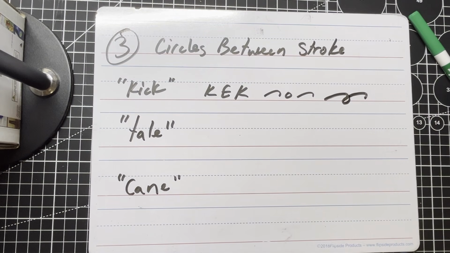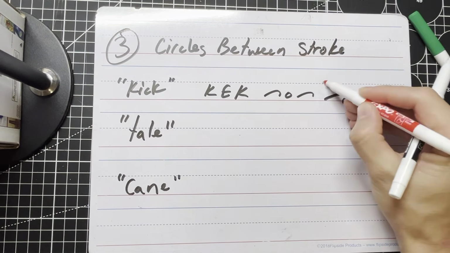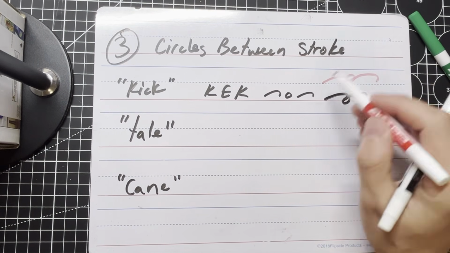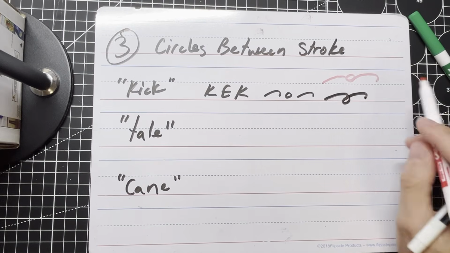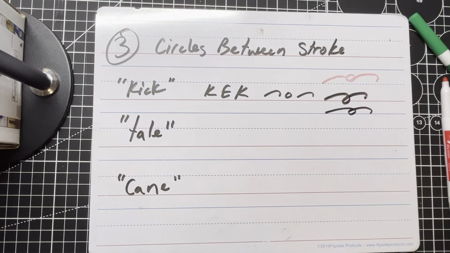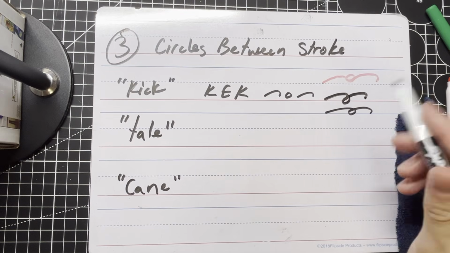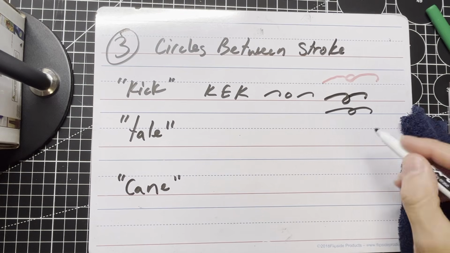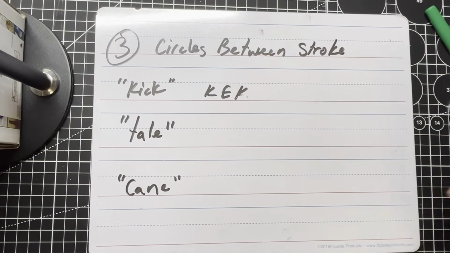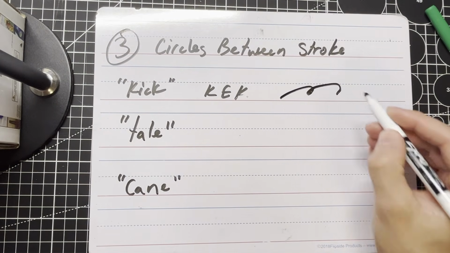So the converse and the incorrect version would be k, I, k, or something like that. It's very non-intuitive to write this way, so you should have no problem with this rule. It's much more intuitive to have the vowel sound, or the loop or the circle in this case, be on the outside of the angle formed by those two consonants. So again, we'll do kick.